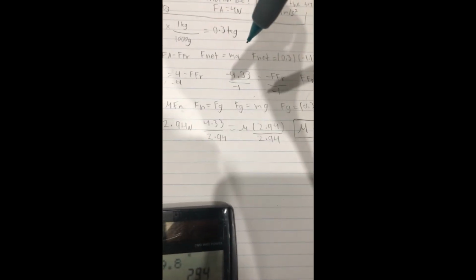So after we have Fg, we can punch everything into the formula. And over here, where it's Fn, we have to divide that by 2.94 since we want to isolate mu. And what we do to one side, we have to do to the other, so we do the same over here to 4.33. Once we divide that, we should be left with 1.47.